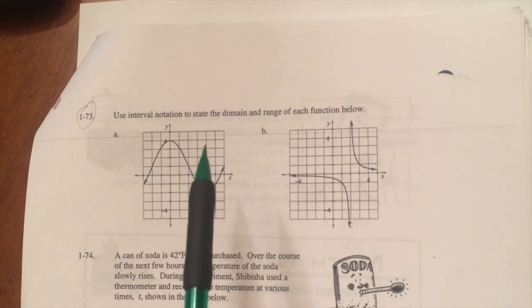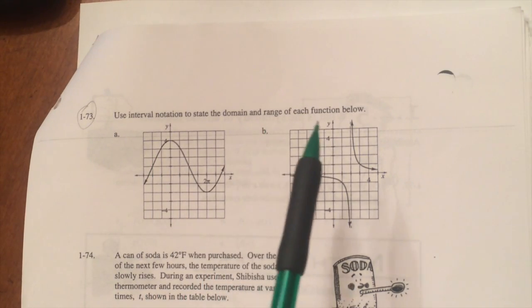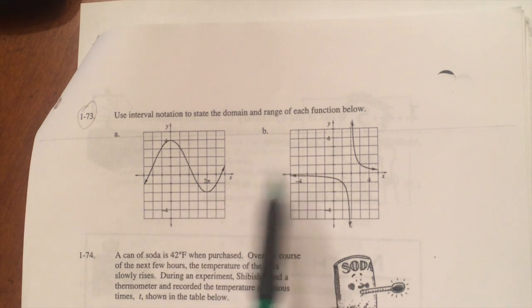Hello and welcome to this video explaining question 1-73 of chapter 1. The question asks us to use interval notation to state the domain and range of each of these two functions below.